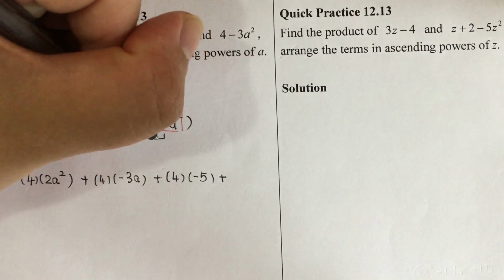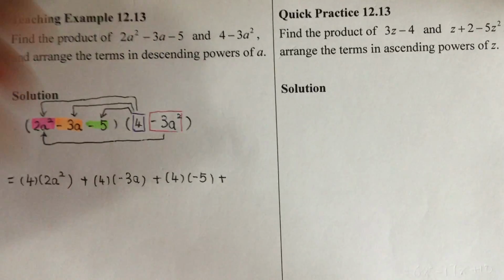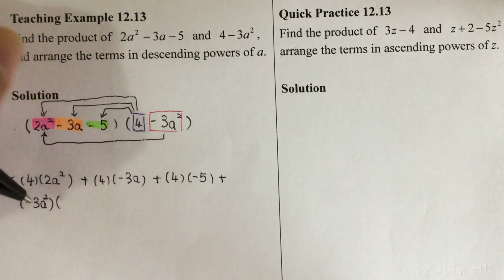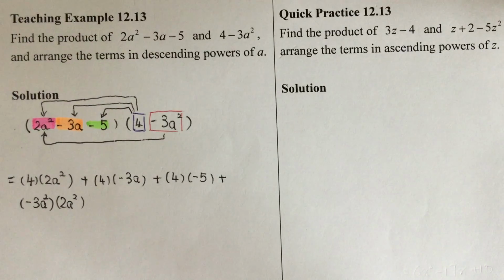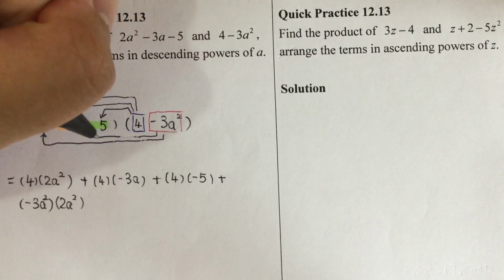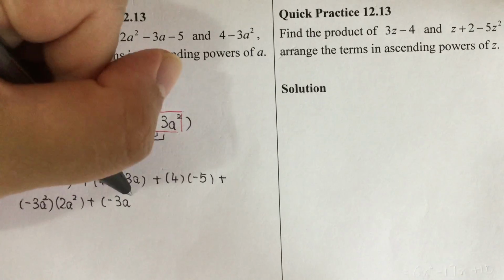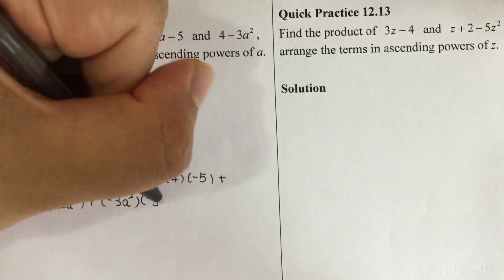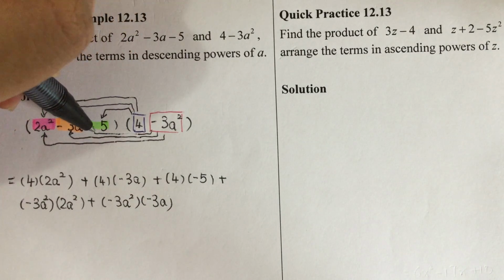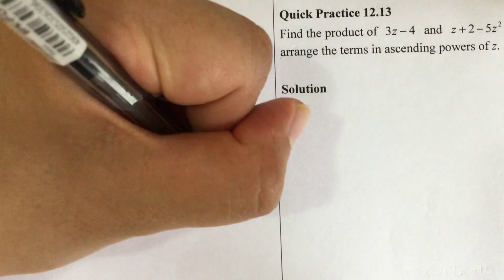So the first one I will times is negative 3a squared times 2a squared. This is the first arrow. The next arrow is negative 3a squared times negative 3a. And finally, the last arrow is negative 3a squared times negative 5. So plus negative 3a squared times negative 5.